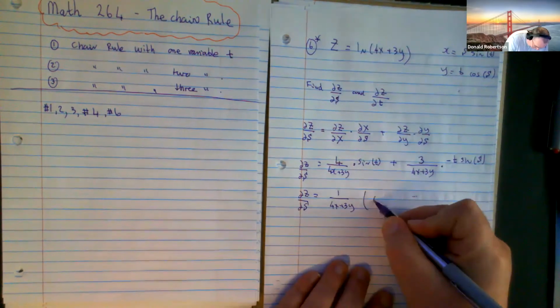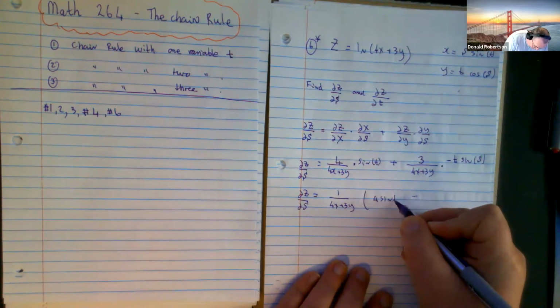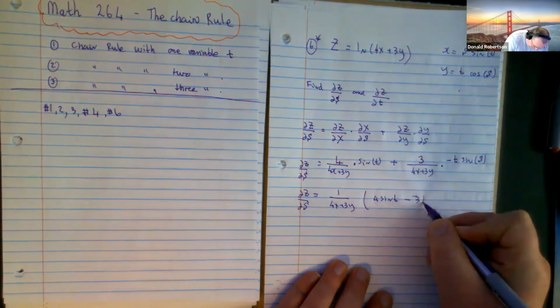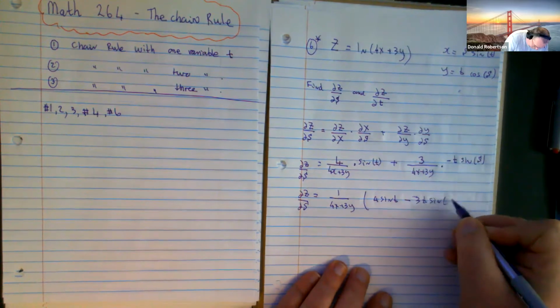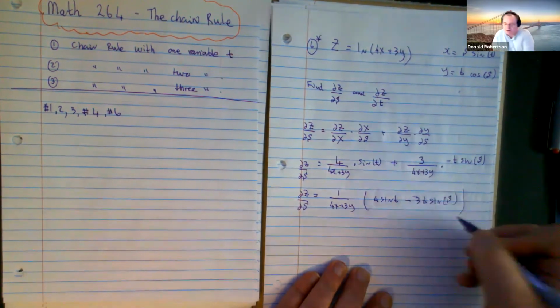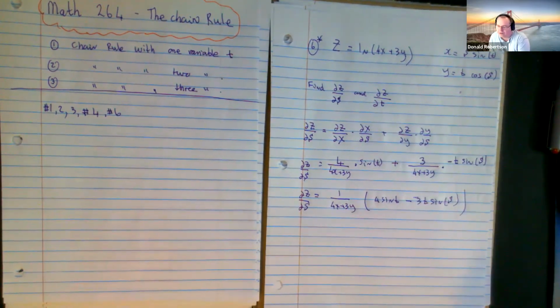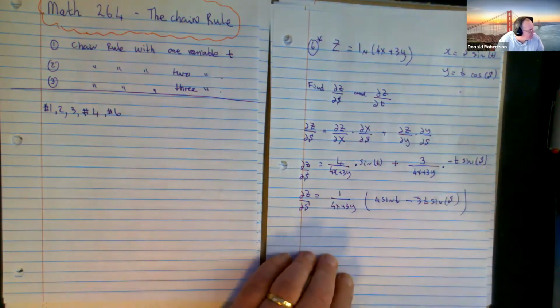That leaves me with 4 sine t minus 3t sine s. And that's just housekeeping, isn't it? We should always make things look pretty if we can. You're not going to get a heck of a lot of, most of the time, anything very pretty, but it's going to look a little bit better than it did. And that's probably all you can hope for.